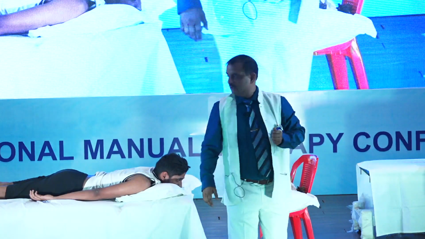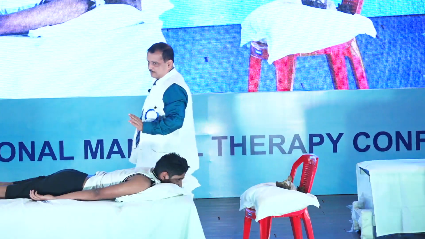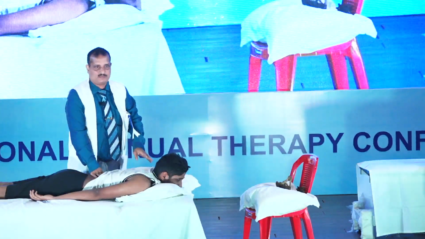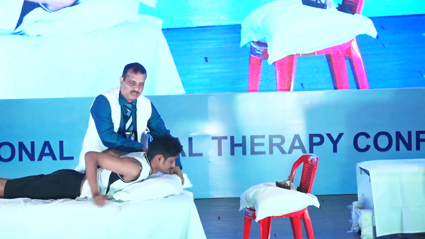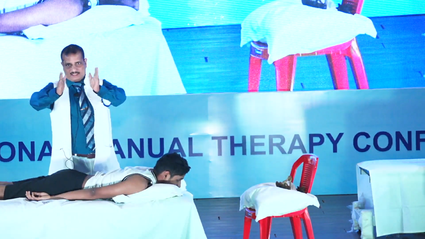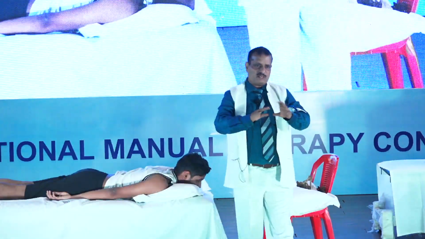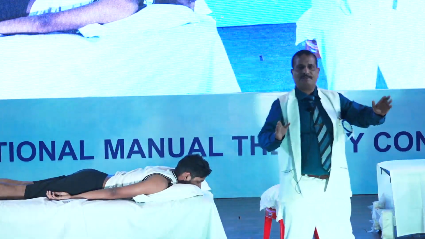Correct? So here, as the flexion is the cause, we are putting the spine in slight extended position. Okay? You can put one pillow anterior to the chest so that there is extension in the lumbar region. Understand the biomechanics here. Very, very useful technique and very commonly you will come across disc prolapse cases.